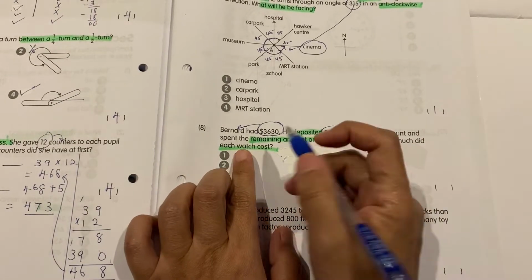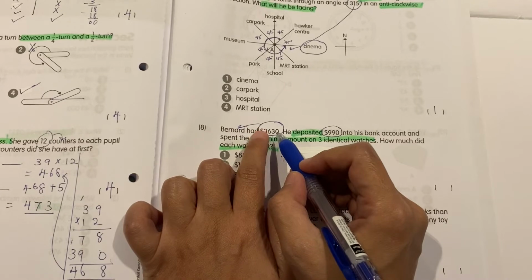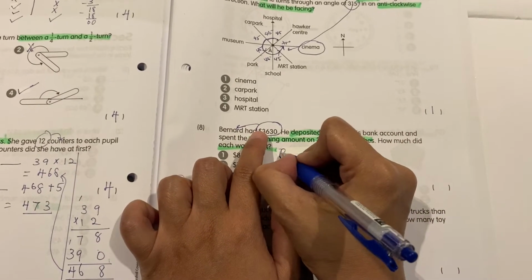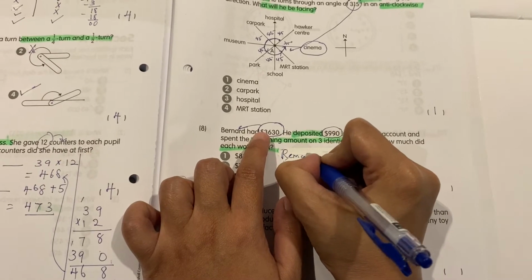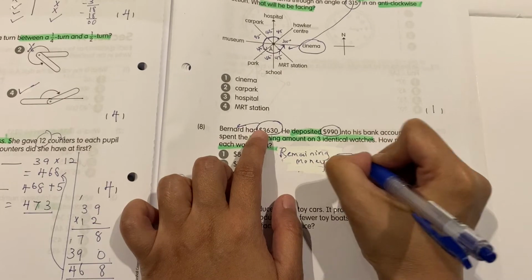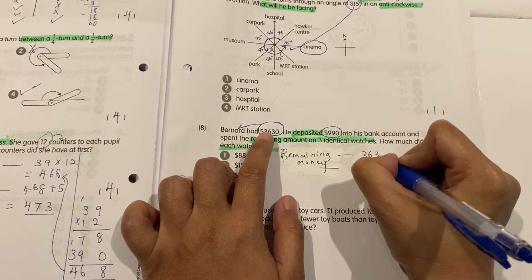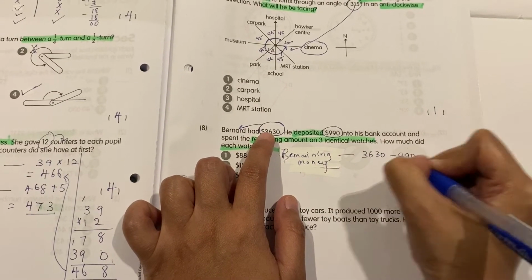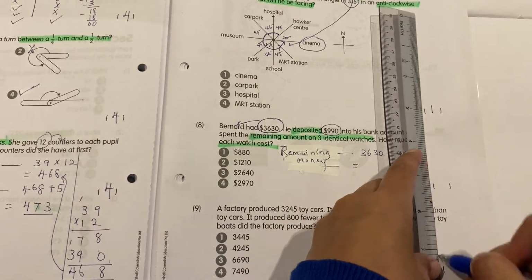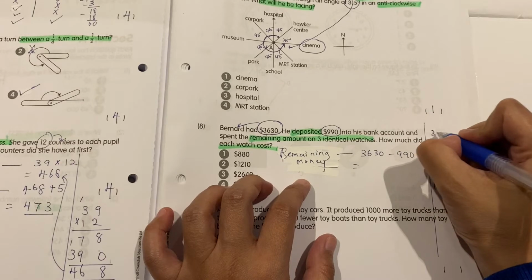So here, first of all, I need to find out. He has this much. He put in 990, so what is the remaining? So this is the remaining money. So that will be 3630 minus 990. Okay, so put your working by the side.